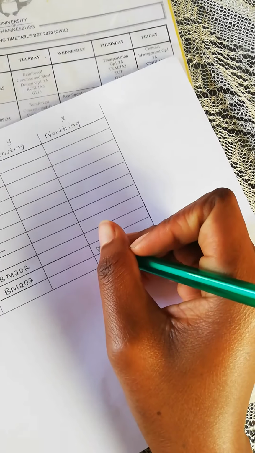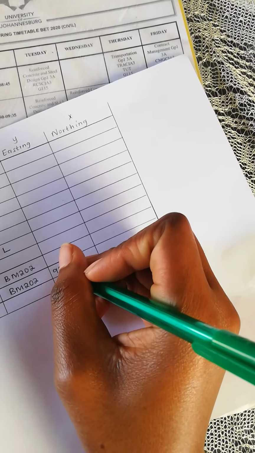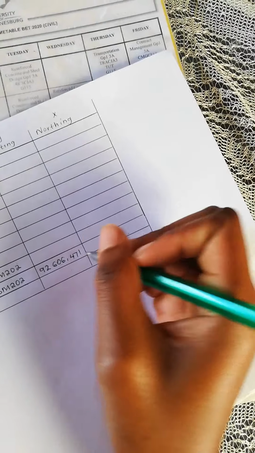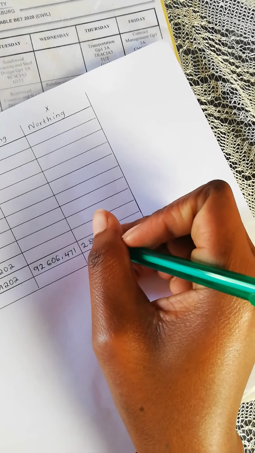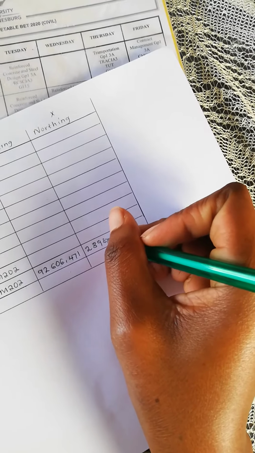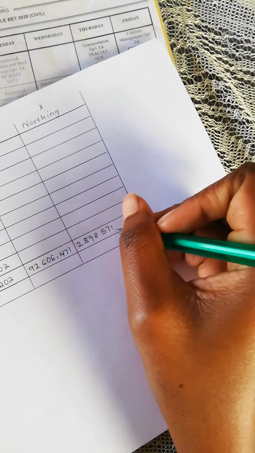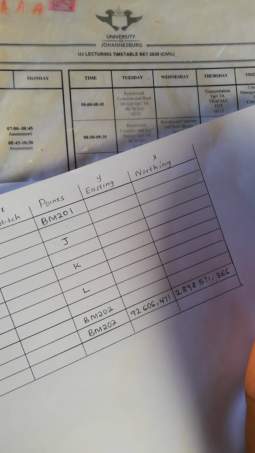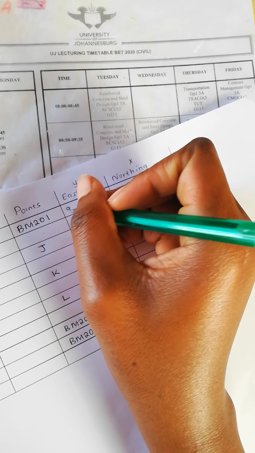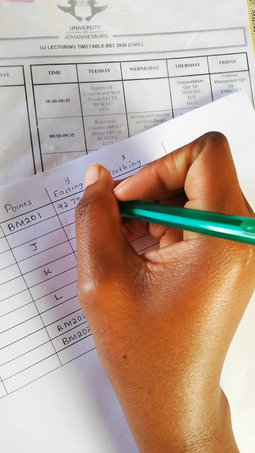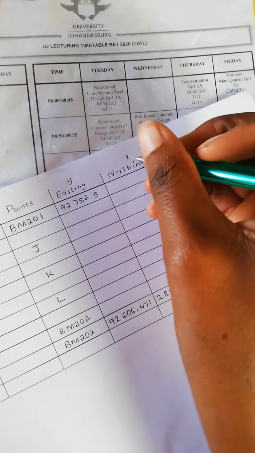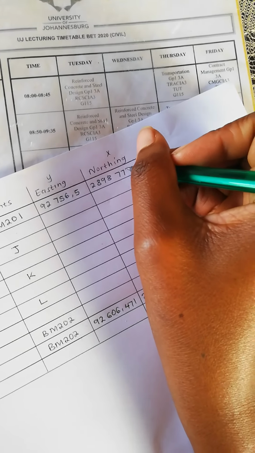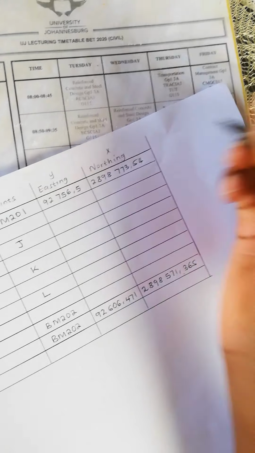The last one, which was given here, is 92606.471 and 82898,571.365. And even the first ones were given: 92756.5 and 2898,773.54.